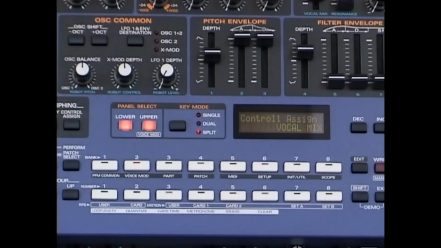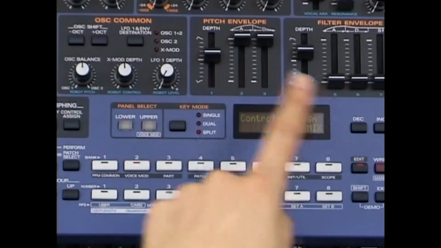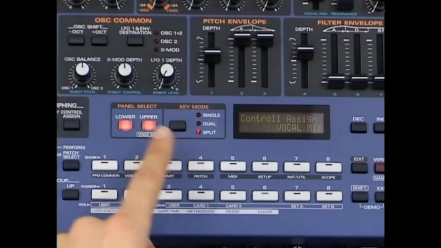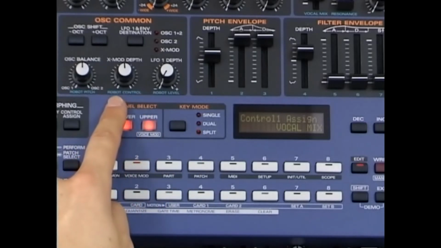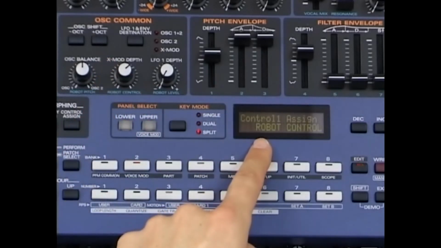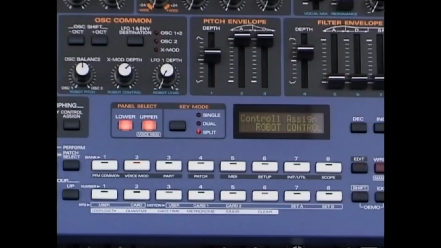From here, I can just grab any knob or slider that has a blue label. For example, say Robot Control here. As soon as I touch that, it's now been assigned to Control 1. I can now use the Control 1 knob just like I would grab any other knob or slider on the front panel, but with one important difference.